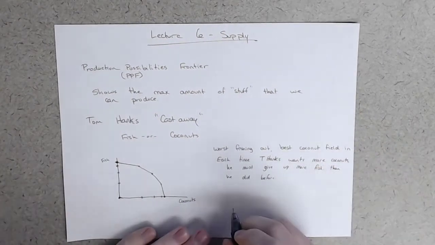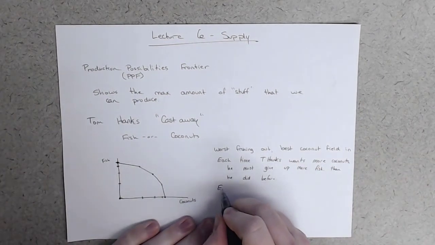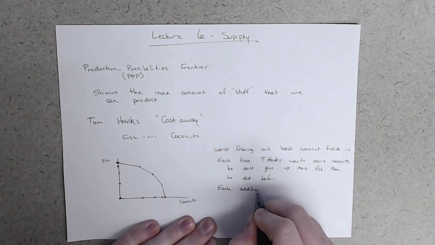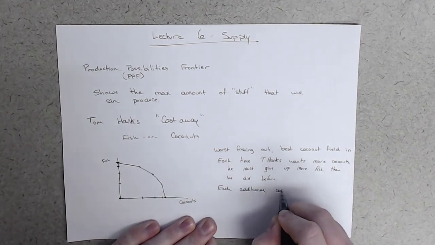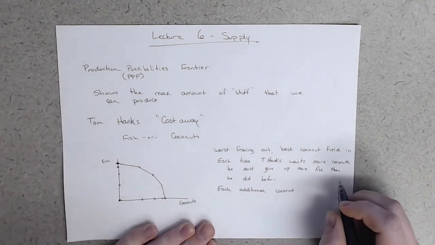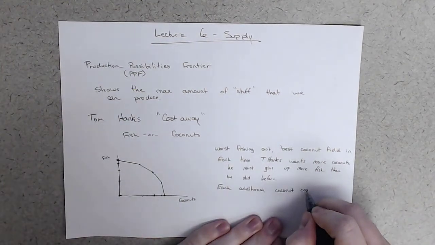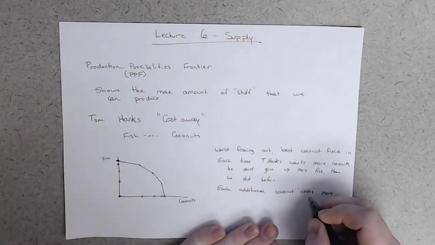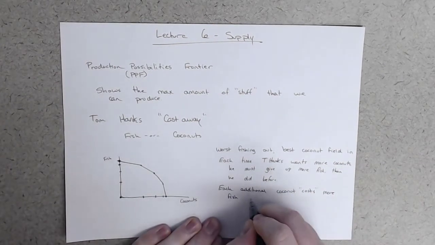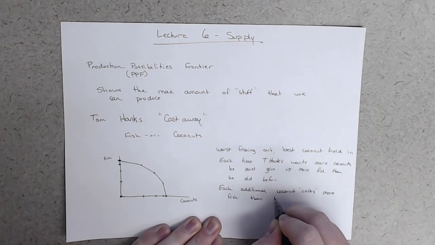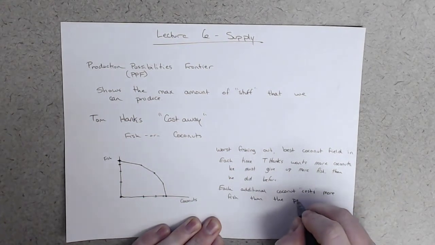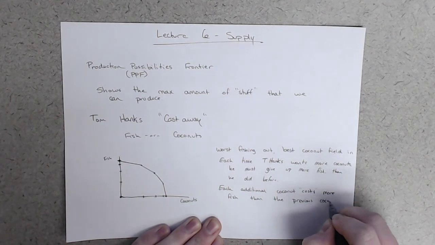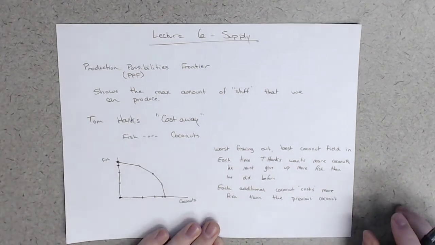Or another way to think about it, each additional coconut costs more fish than the previous coconut, right?